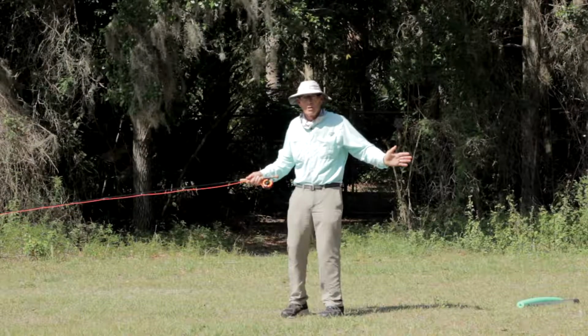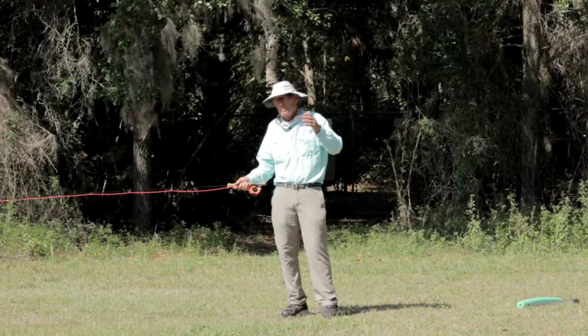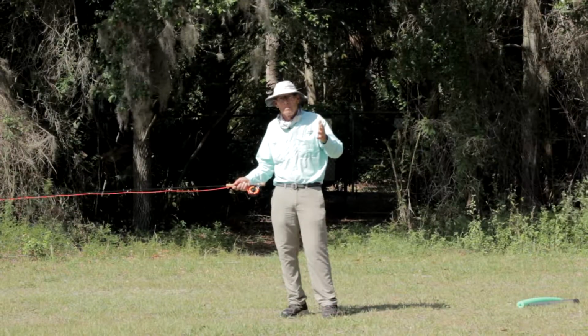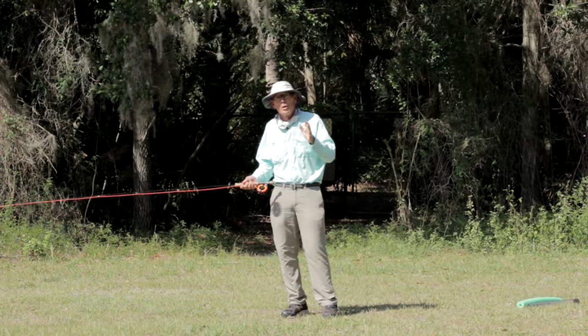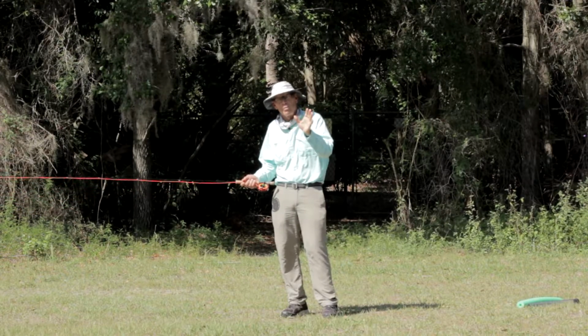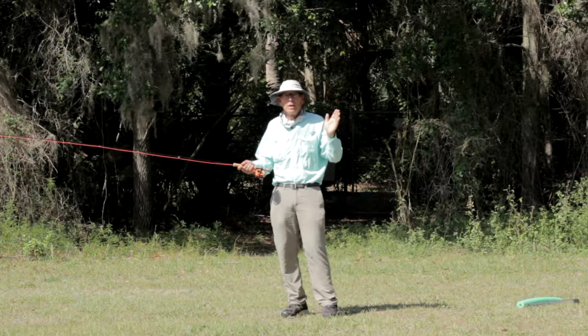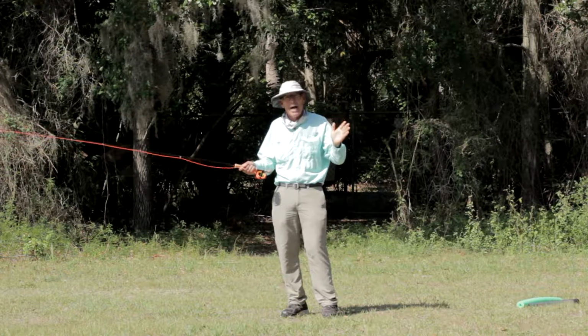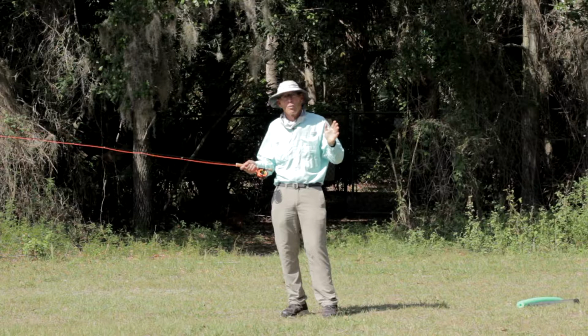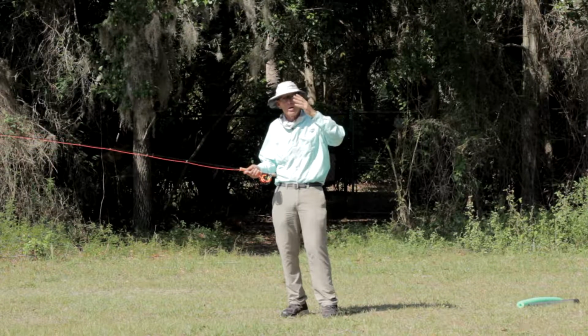We could do the line drill. We can do Tim Lawson's drill. There's a lot of drills you can do. If it's a problem with pause, then hey, you're going to have to shorten your pause down. Now, just tell people when to come forward. Watch their fly to make sure it's coming forward.